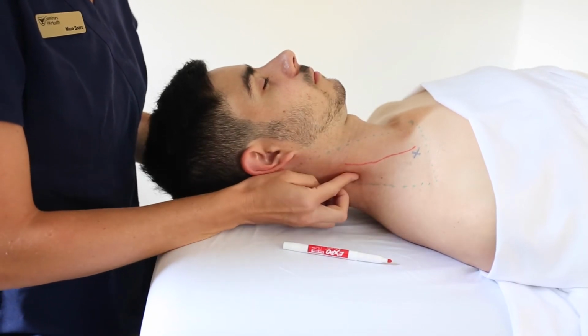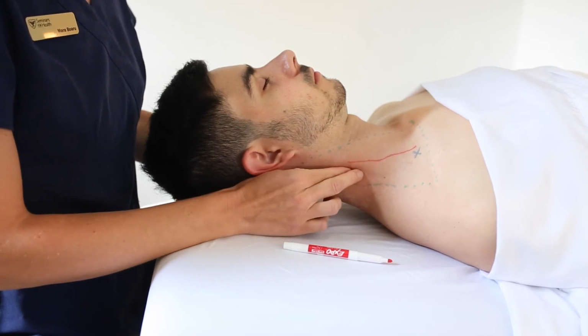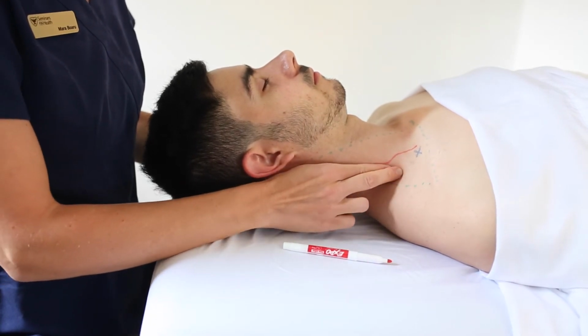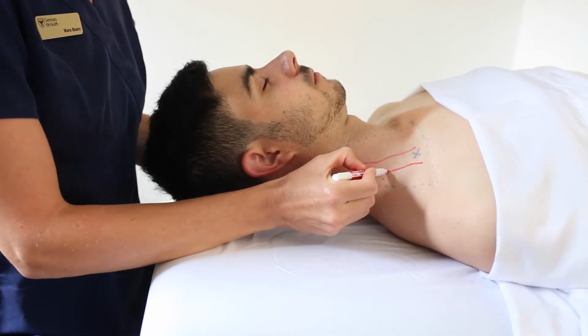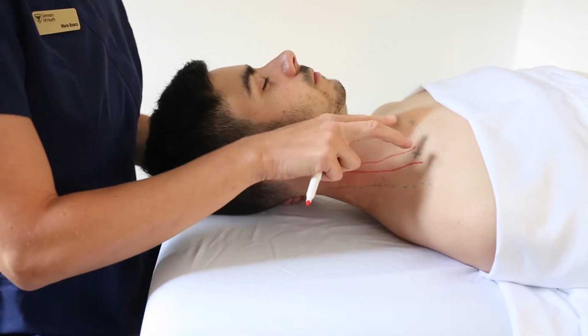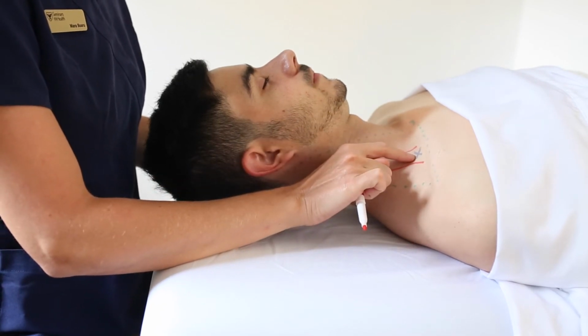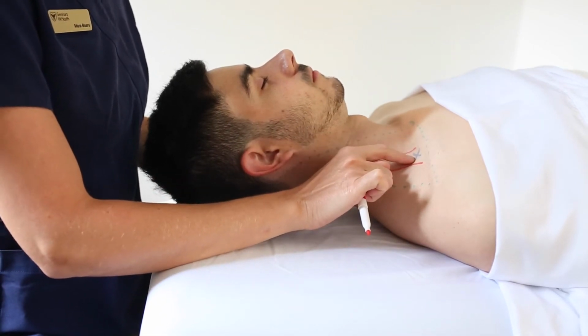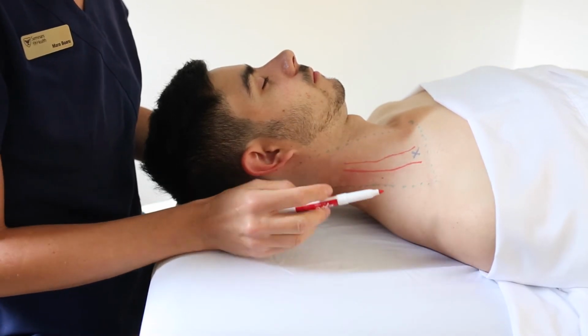Now starting at the posterior tubercles, we will have the middle scalene, which will go towards the first rib, slightly more lateral. So now we have the middle scalene in the picture. Between the anterior and middle scalene, we'll have that little space where the subclavian artery and the brachial plexus would be located. So, important landmark there.